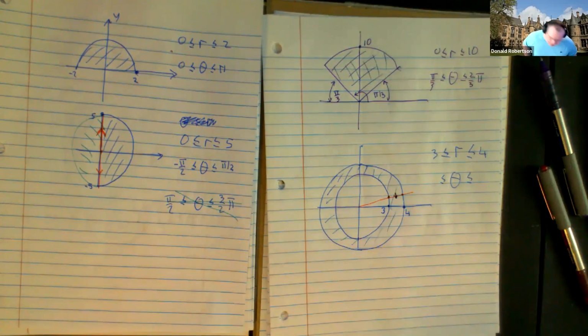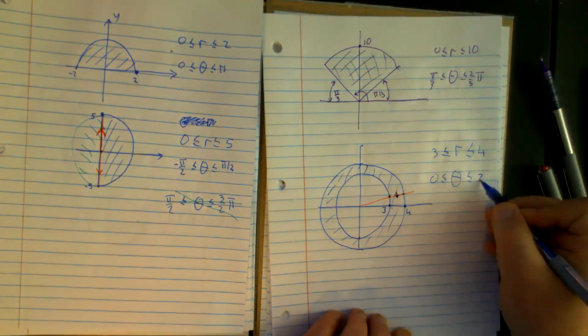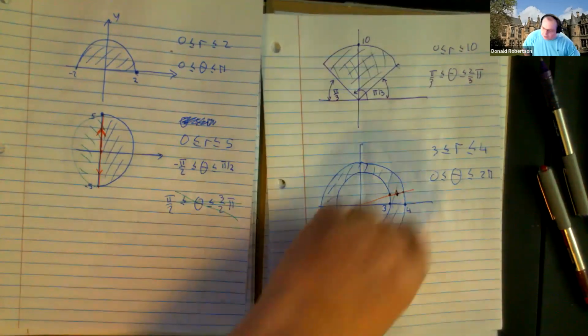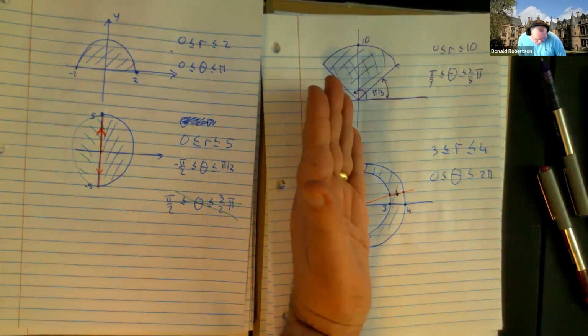Now, what about theta then? How about range of theta? From 0 to 2 pi? Yeah. Would you agree this shape goes 1 revolution? Now, if it had been only this piece, wouldn't we do negative pi upon 2 to pi upon 2?